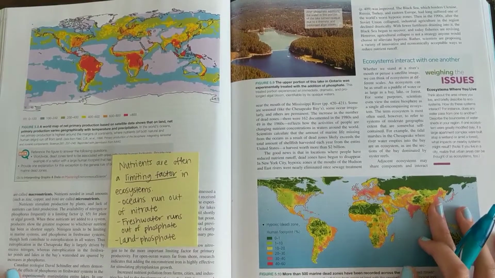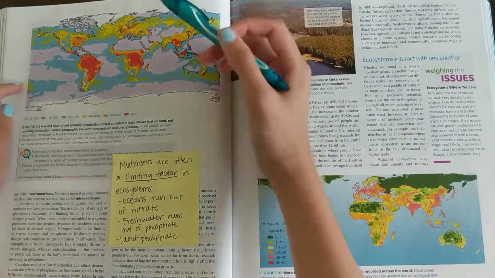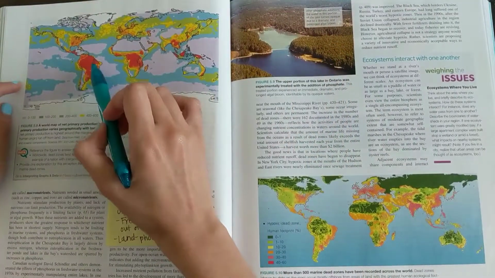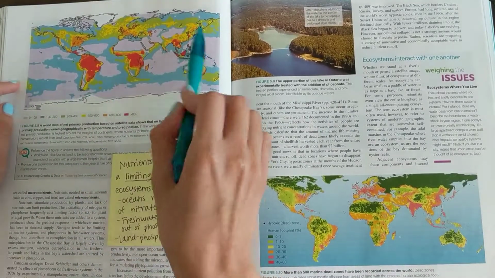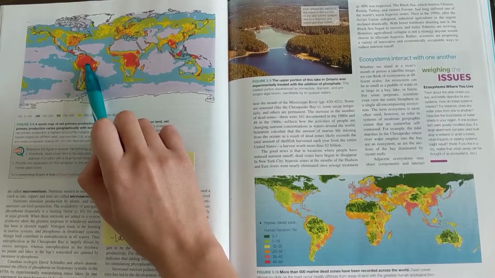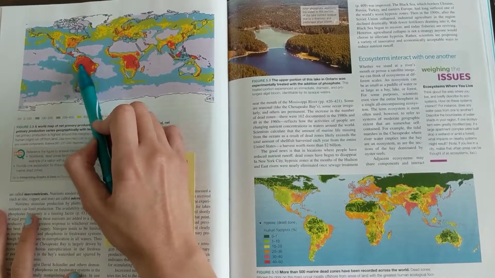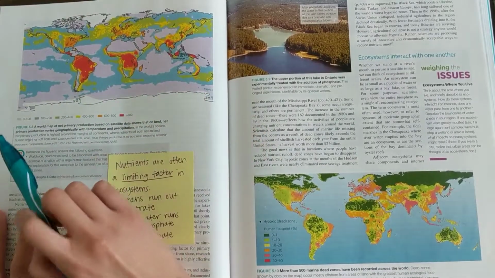Okay, continuing from chapter 5, this figure is a map of the world's primary productivity. As you can see, near the equator we get the most primary productivity. That's where there's the most moisture and it's the hottest. So here in these tropical rainforests, there's a lot of productivity.